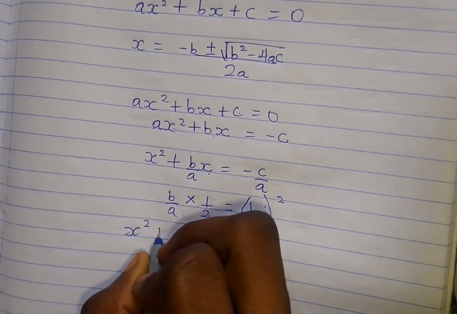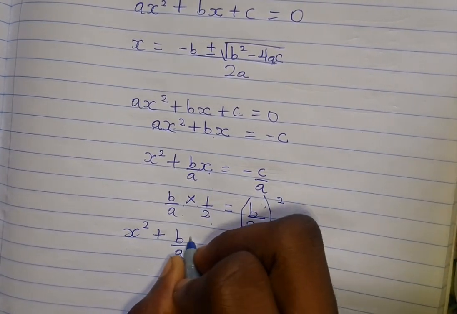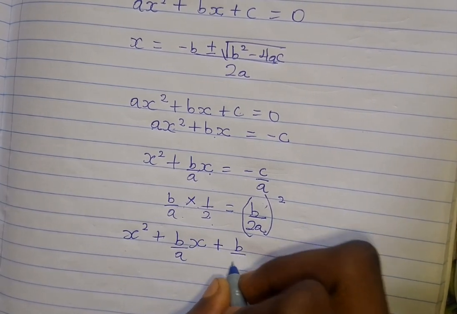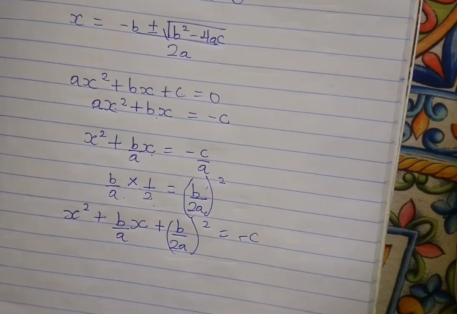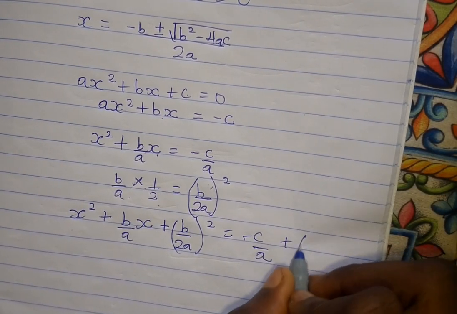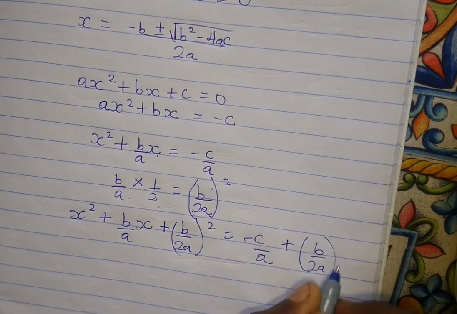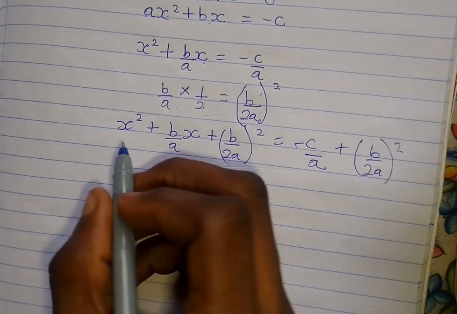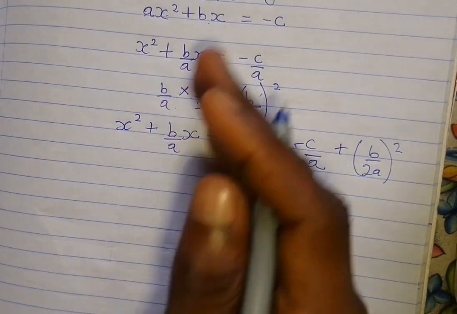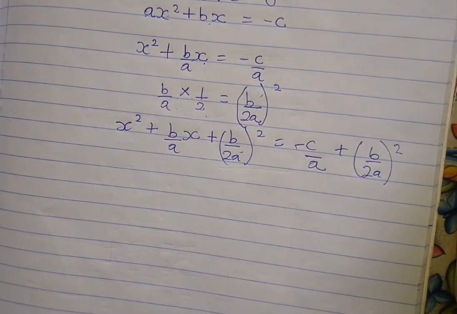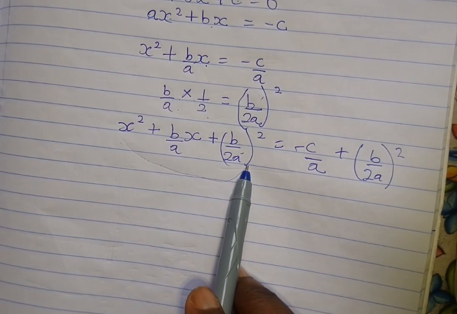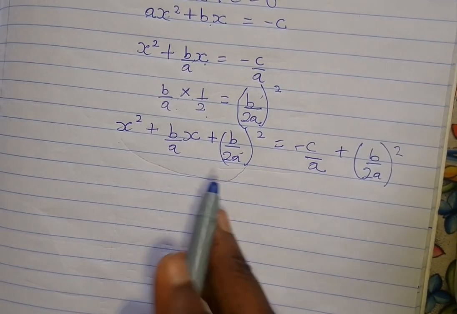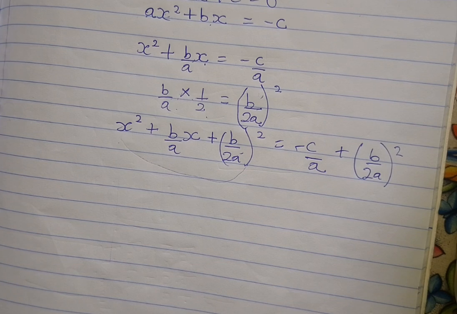What do I mean? It becomes x squared plus b over a x plus b over 2a all square equals minus c over a plus b over 2a squared. So from here, let's focus on this place for now. Leave this one. This one will sort itself out. This thing that we're seeing is also a quadratic equation. So we are going to factorize it, but I'm not going to go through that long method. I just devised a short method for you. This is what you do.